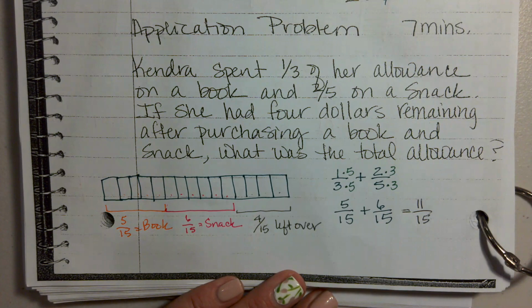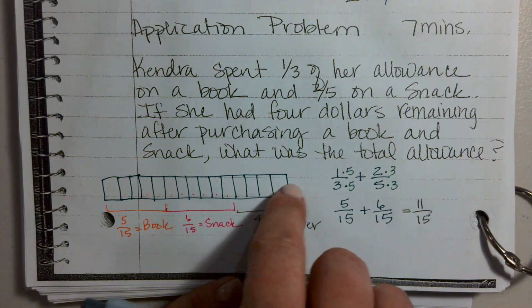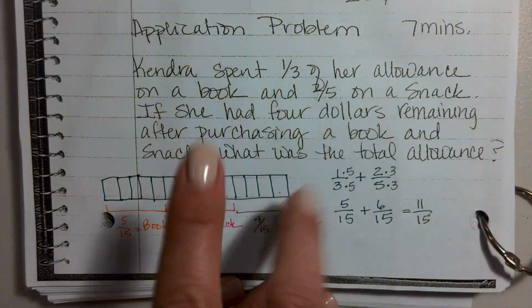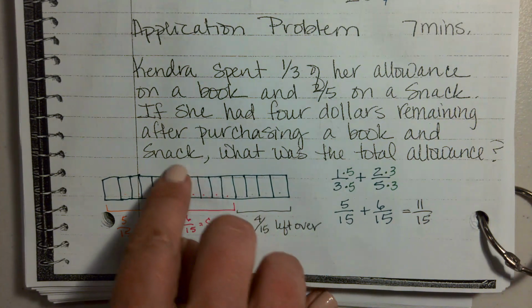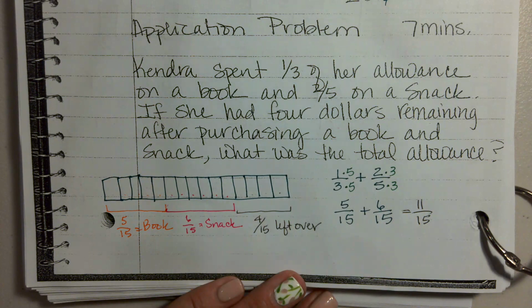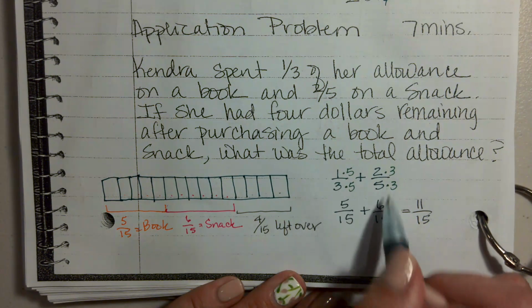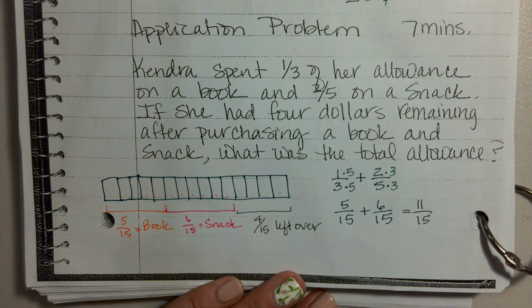Do you see how I took those two fractions that weren't technically in the same tape diagram or on the same number line? It would have been really hard to try to break up this tape diagram into a third and then 2/5 on the same tape diagram. So just making them the same, it's so much easier to see, right?